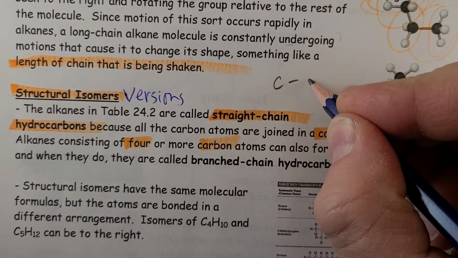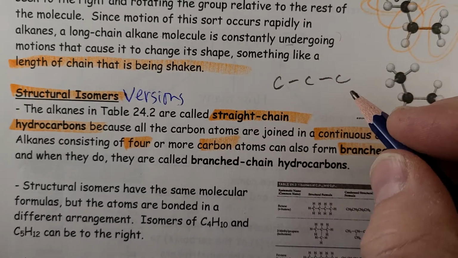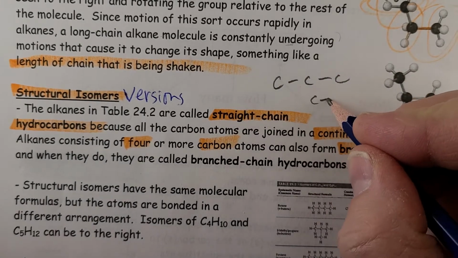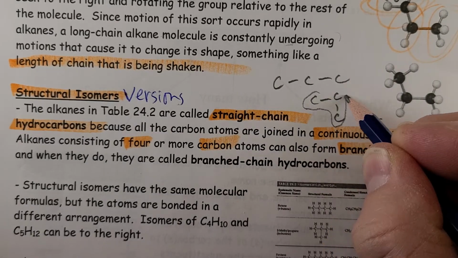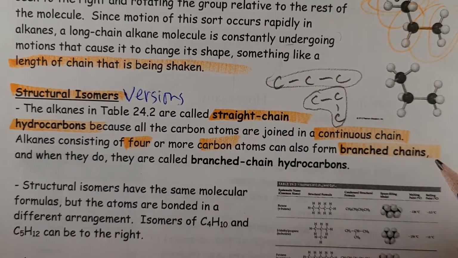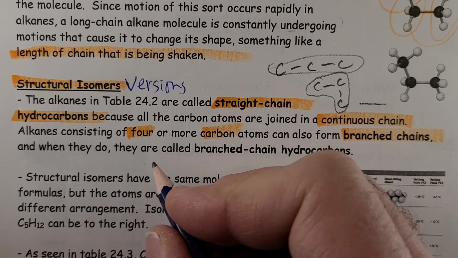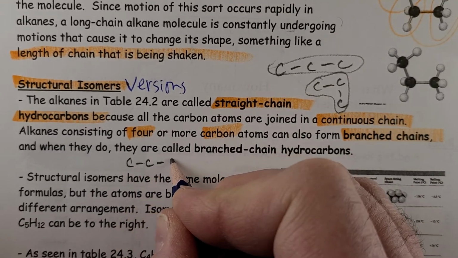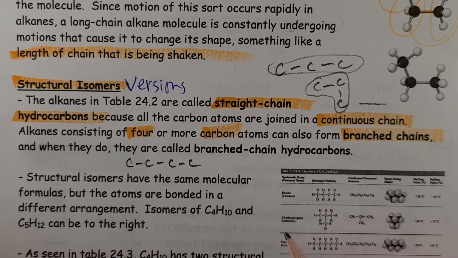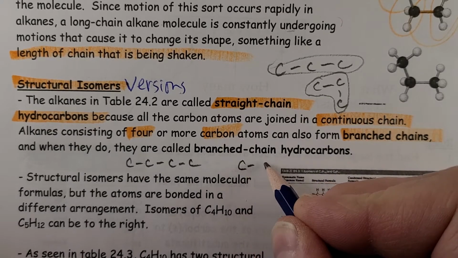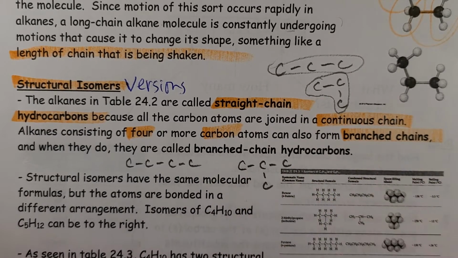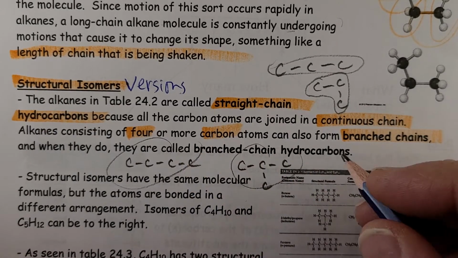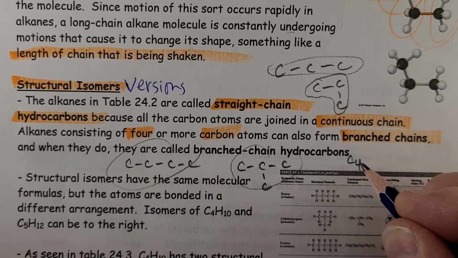So, for example, if I had only three carbons bonded together, there's only one way I can do that. Even if I go like this, it's really the same thing. It's a long chain. But as soon as I get to four carbons, 1, 2, 3, 4, I can have that, or I could take this end carbon, break it off, and attach it in the middle. And these would be two different ways of showing C4.